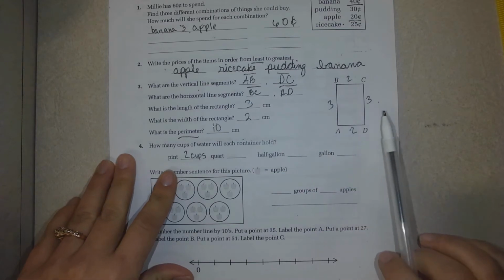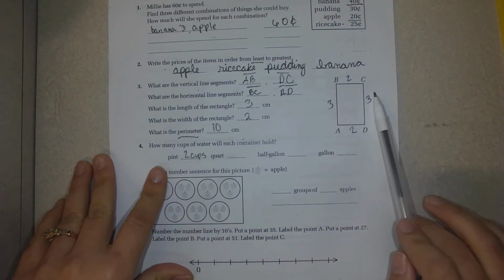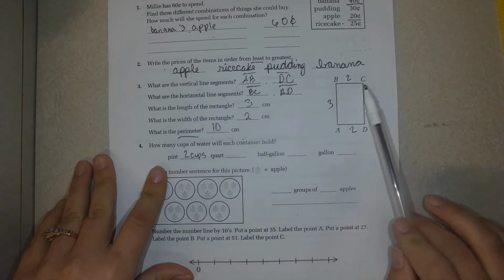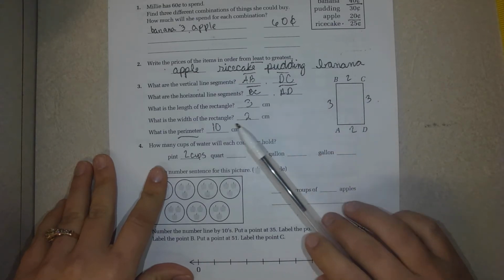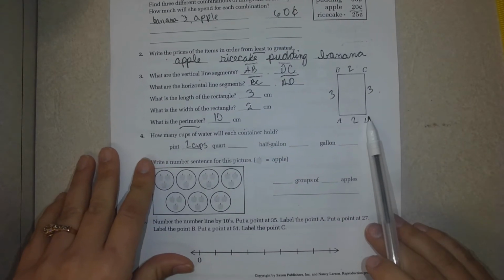I measured my length, 3 centimeters, and I know that this is 3 centimeters because they're equal, 2 centimeters and 2 centimeters, and then I added them all up to get the sum of 10 centimeters.